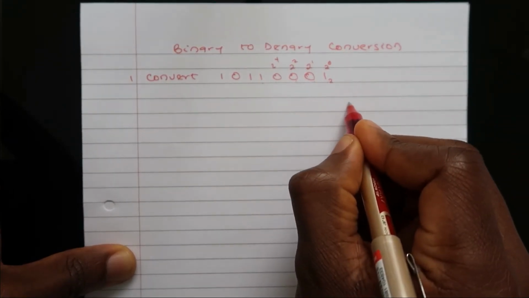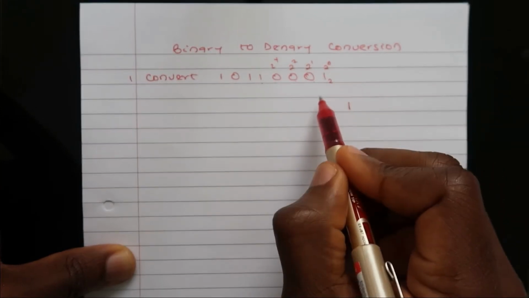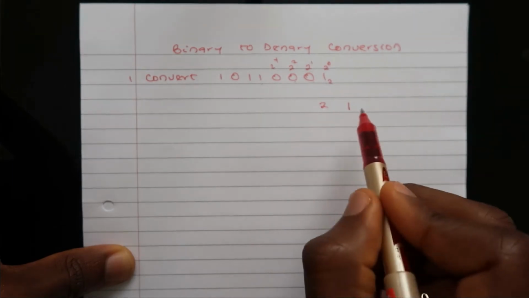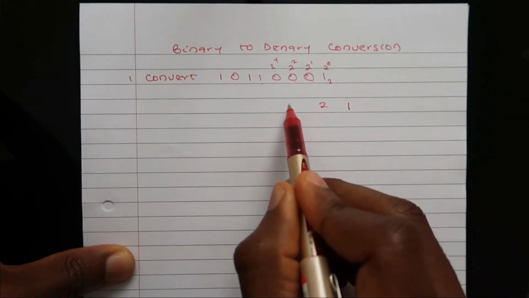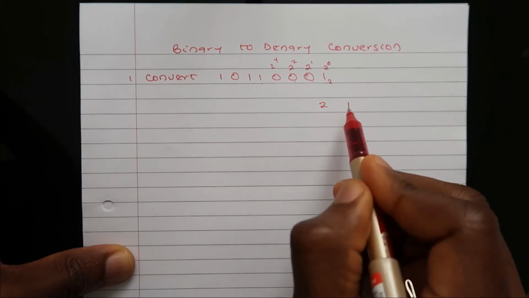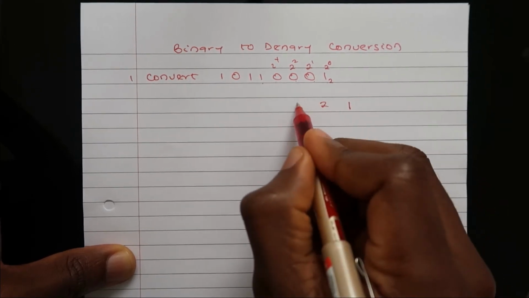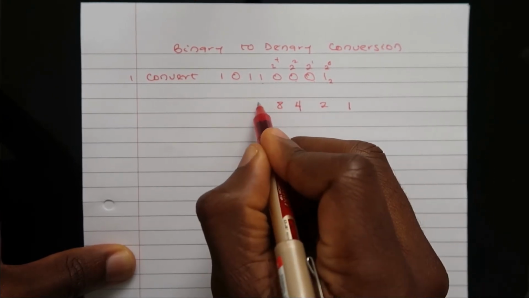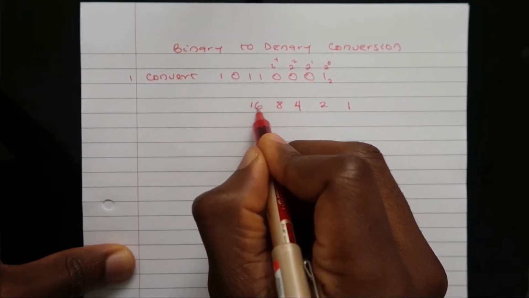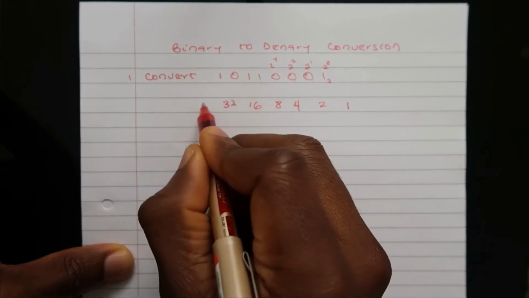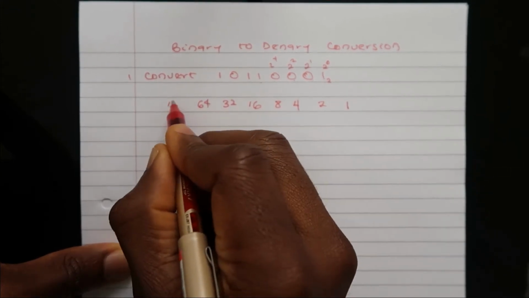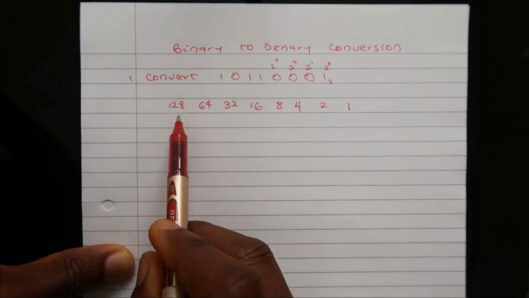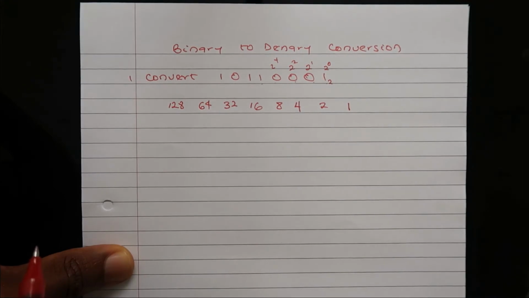You don't want to remember that, but what you should remember is that 2 to the power 0 is going to give us 1, and then 2 to the power 1 is going to give us 2. I'm going to stop using 2 to the powers now. I'm just going to double the numbers each time. So I've got 1, 2, 4, 8, then 16, 32, 64, 128. I'll stop at 128 because I'm working with just 8-bit numbers.